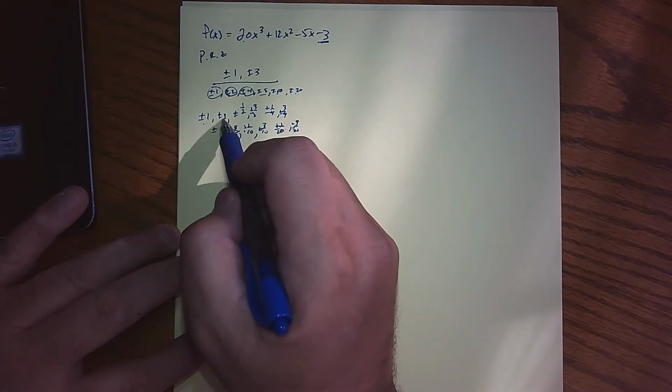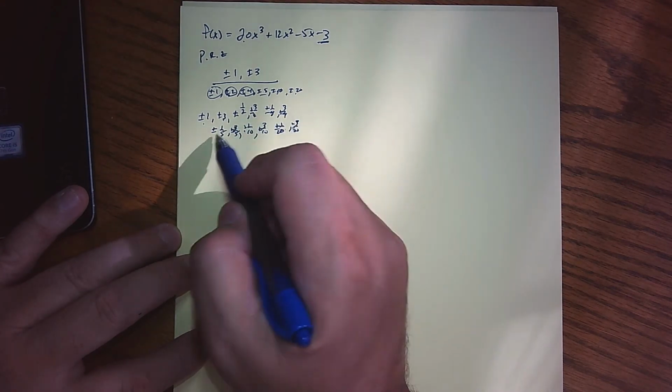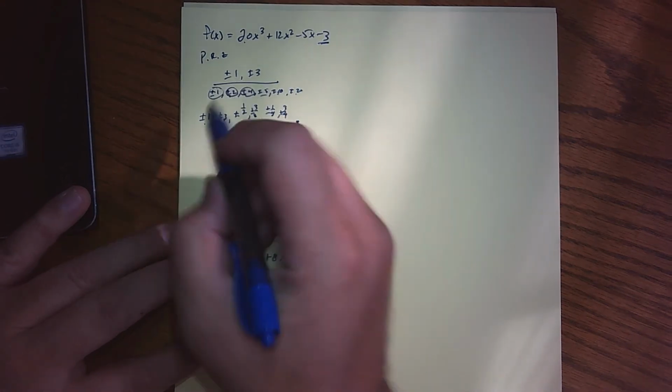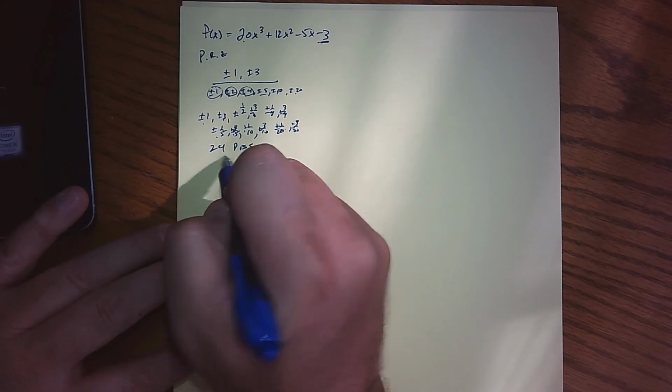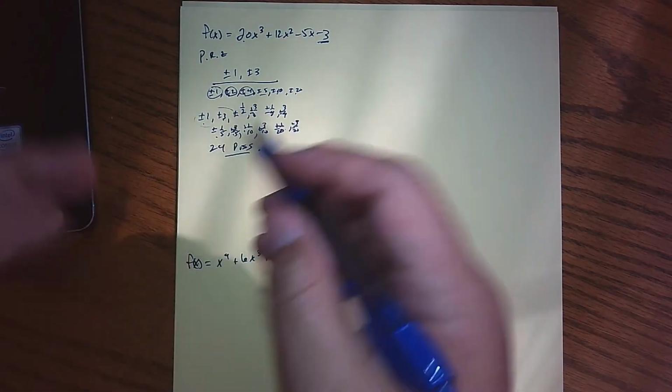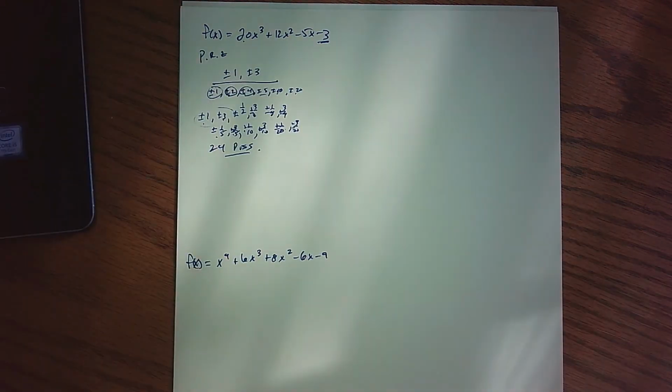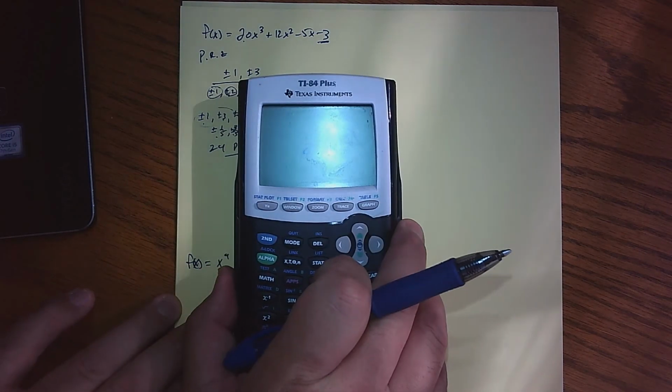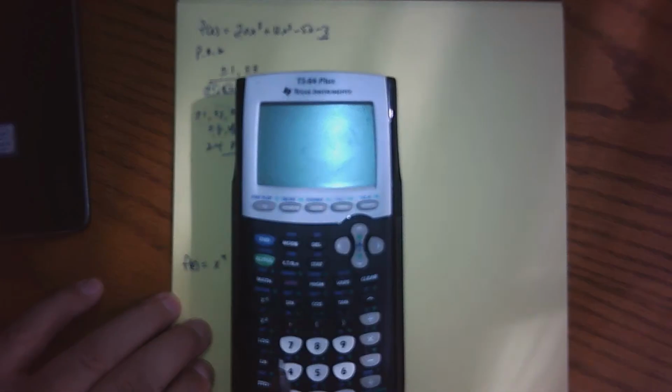Okay, so 2, 4, 6, 8, 10. We have 24 possibilities. All right, and again, back in my day, I would just probably start with the 1 and the 3 and just try to start breaking the problem down from there, slowly whittling away at the polynomial. But we have technology, so let's take advantage of it.